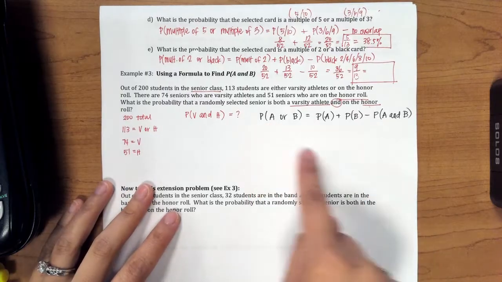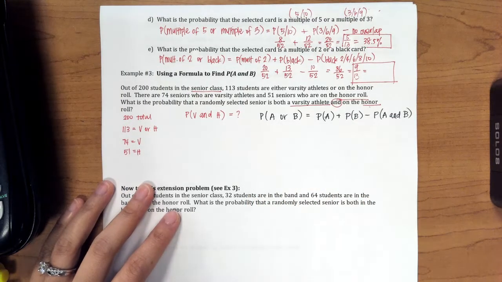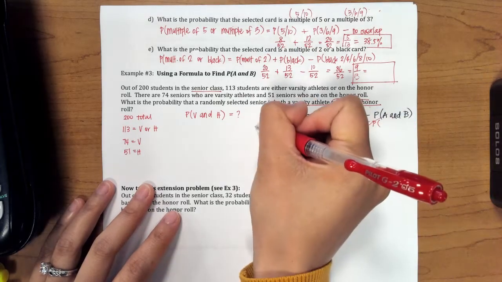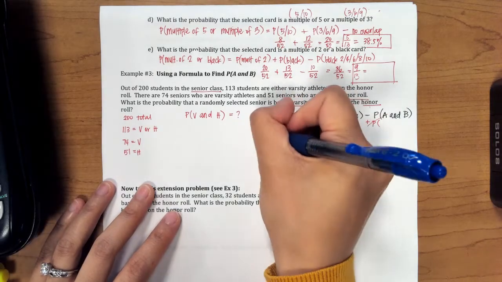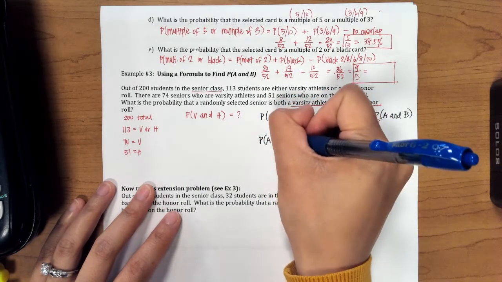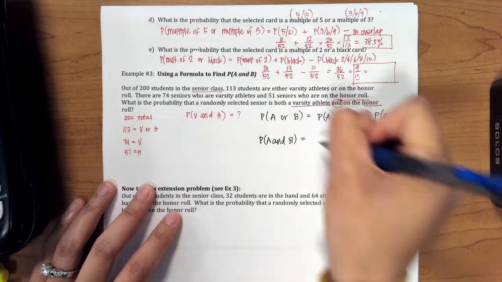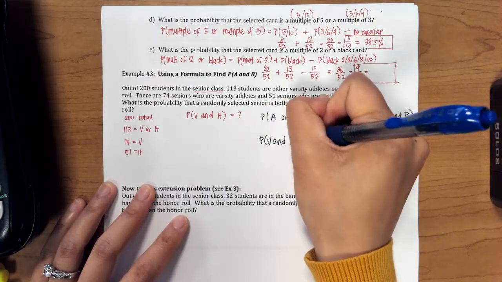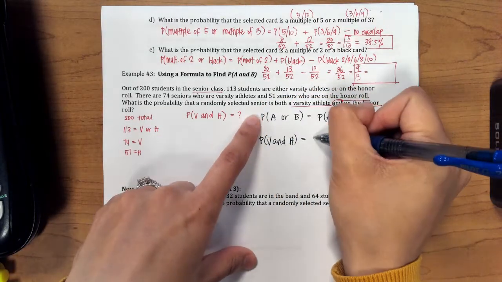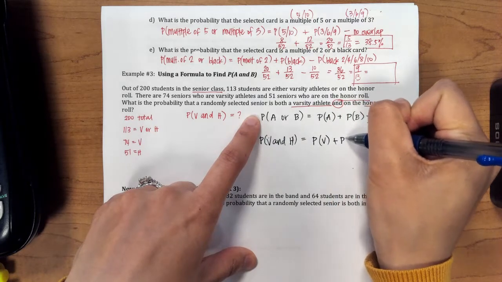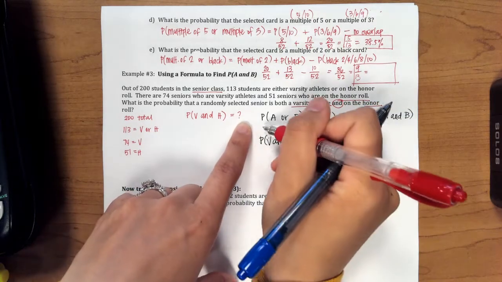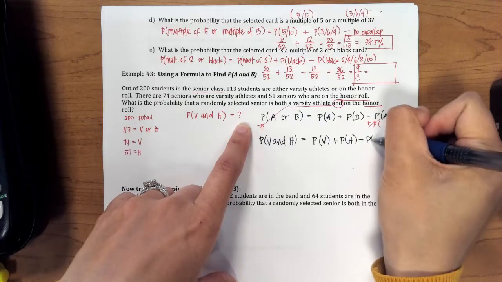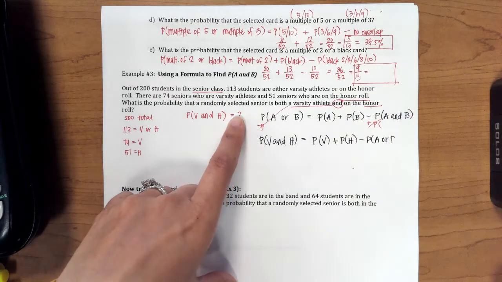So if I wanted to rewrite this, I could add this and subtract this, right? So we could add this on both sides. So we have probability of A and B. Maybe I'll do V and H for varsity and honors. Equals, and then I can take probability of varsity plus probability of honors, and then I'm going to subtract this one, right, to move it to the other side so we can cancel this one out. So minus probability of V or H. Sorry about that.